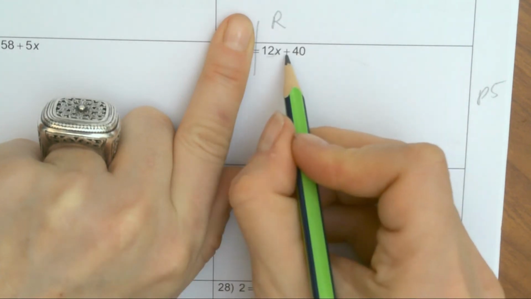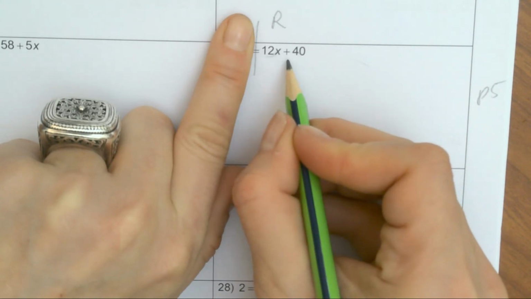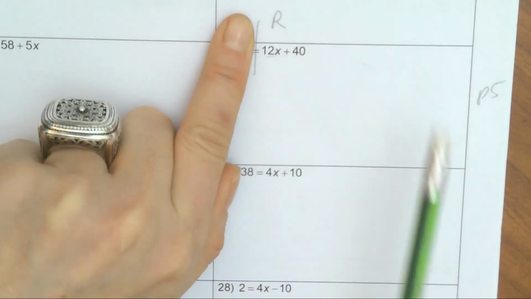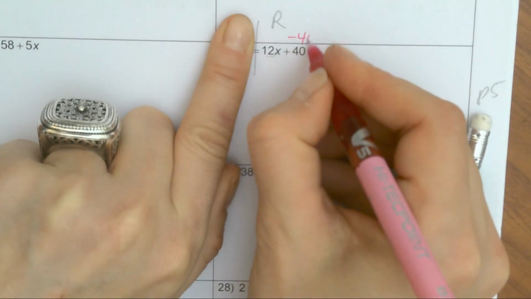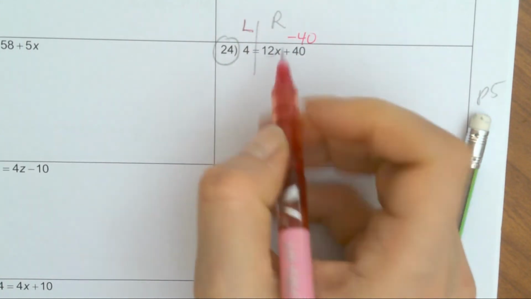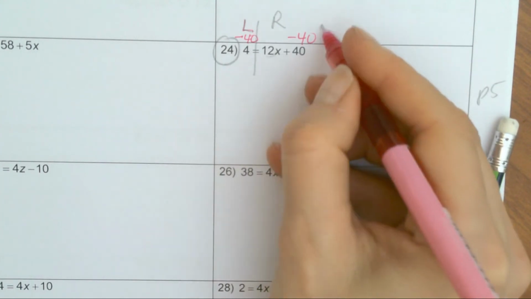This one's plus 40. So what's the opposite of plus 40? Opposite: black, white, short, tall, positive, negative. So I have to subtract 40 from this side. Now I go to the other side, my left side, and I also have to go minus 40. So 40 minus 40 is 0.